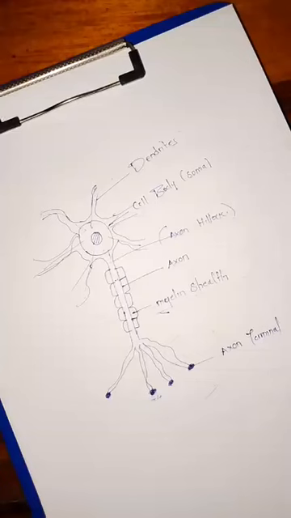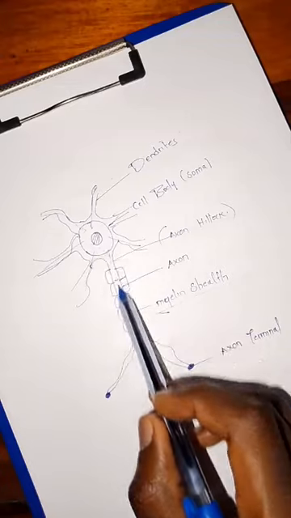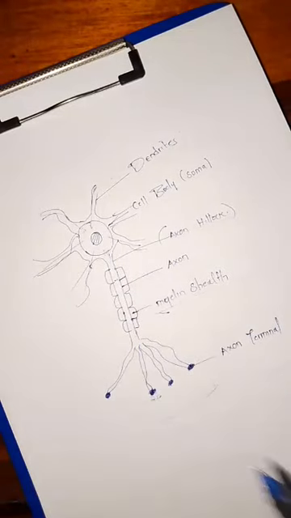This myelin sheath basically just increases the conduction speed, the speed at which these signals are going to be transmitted from the cell body, transmitted to another neuron or to the effector organ.